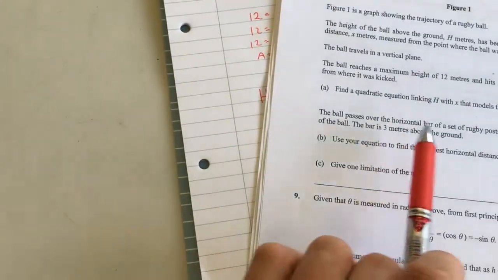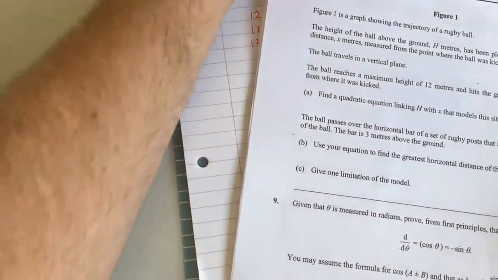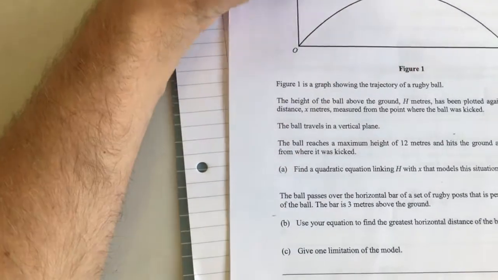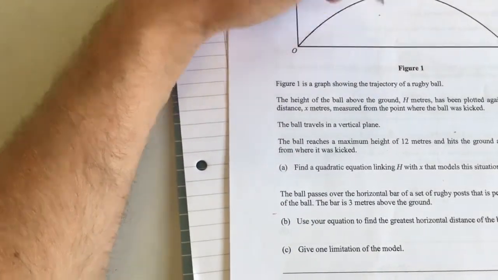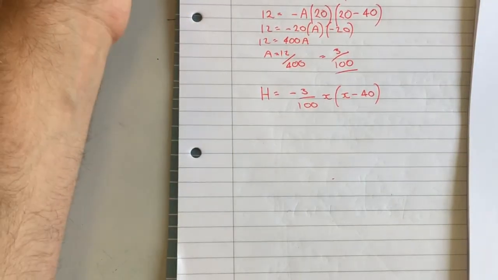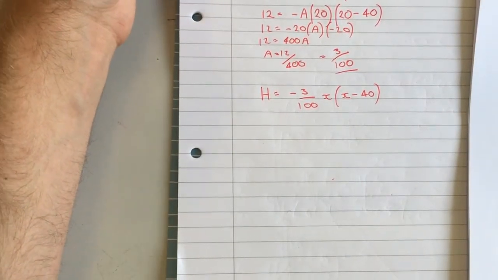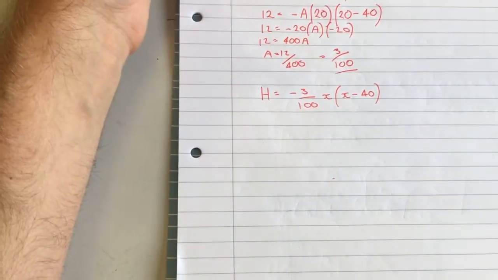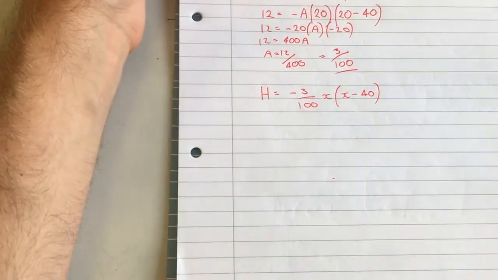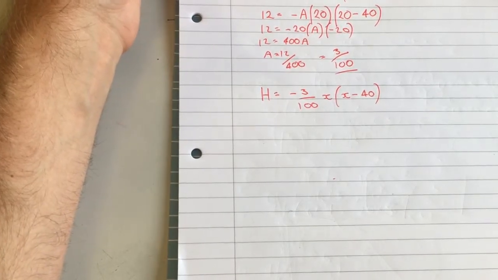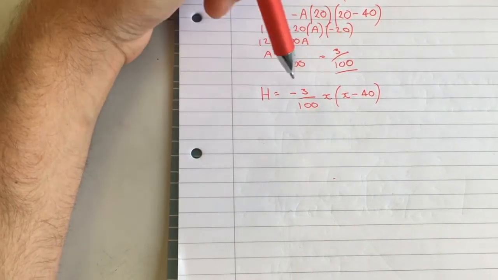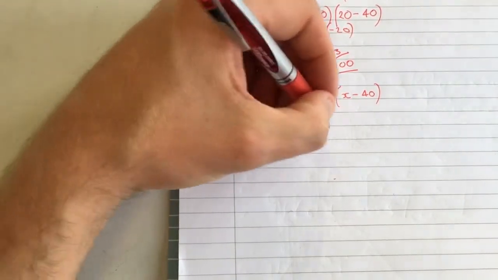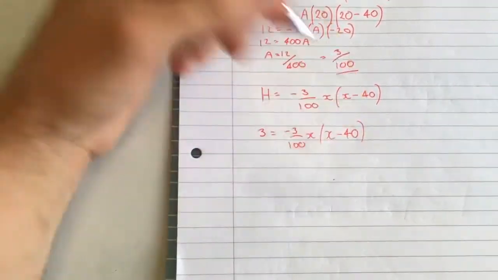Right, next bit of that. The ball passes over a horizontal bar, it's perpendicular to the path of the ball. The bar is 3 meters above the ground, so the height of the bar is 3. We're going to try the greatest distance of the bar from the origin. So basically we just need to put 3 into this equation. So we're going to say 3 equals minus 3 over 100 x take 40.